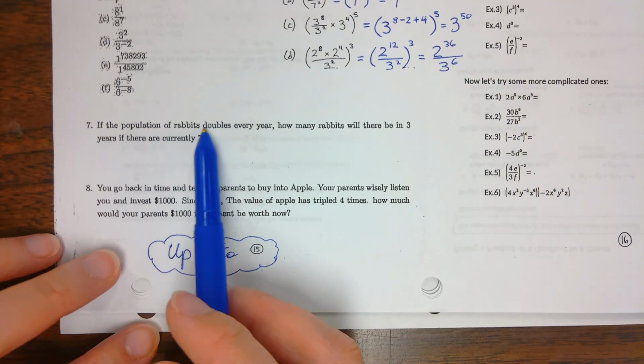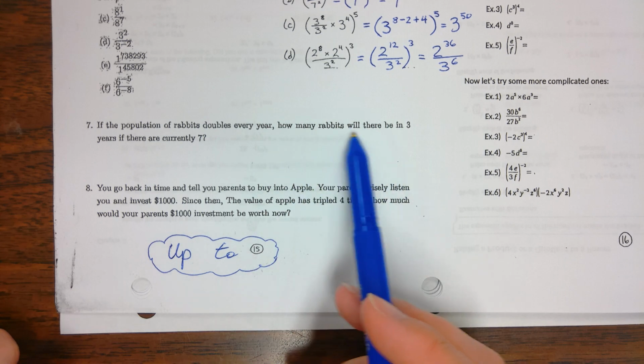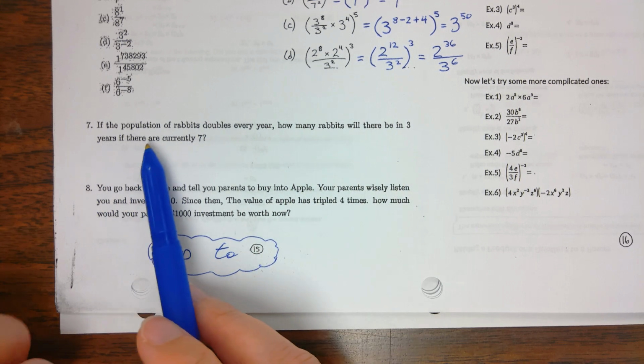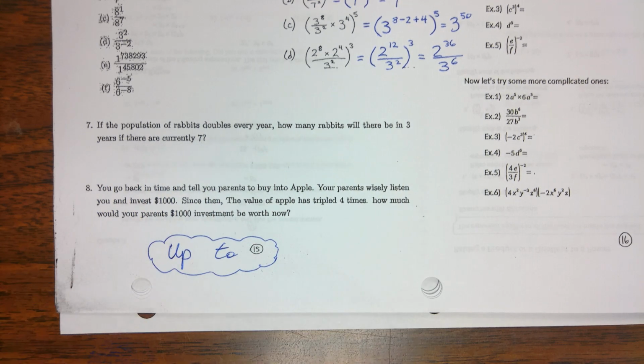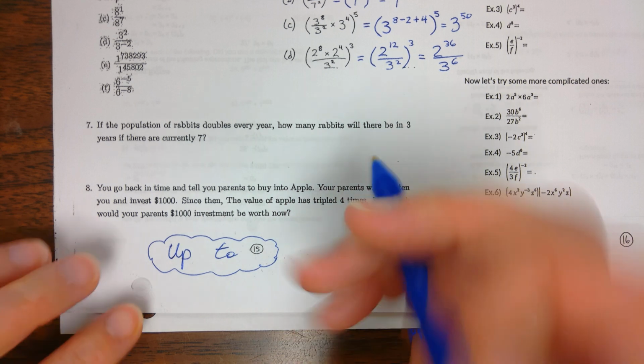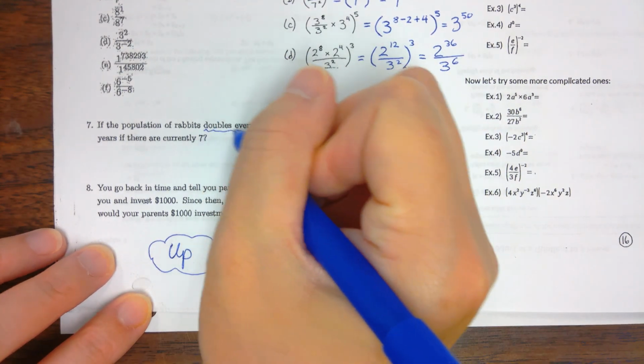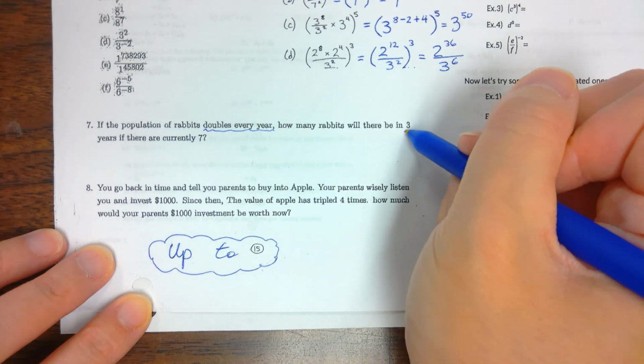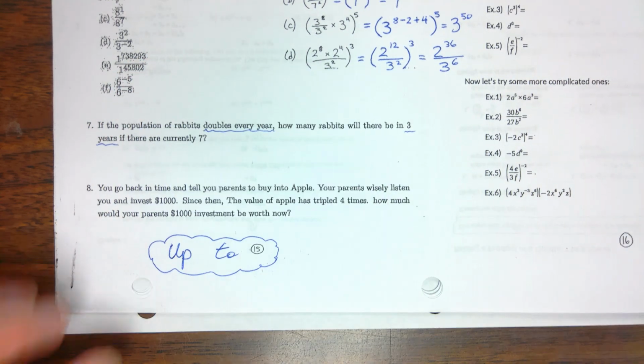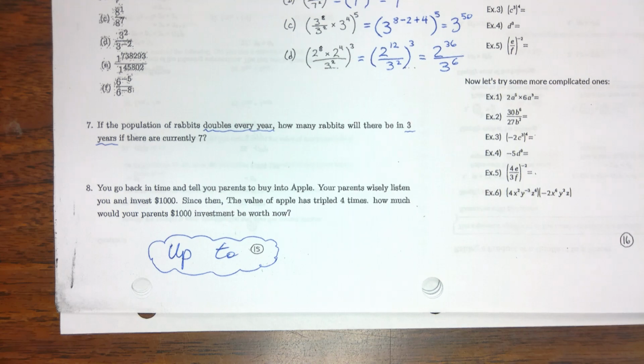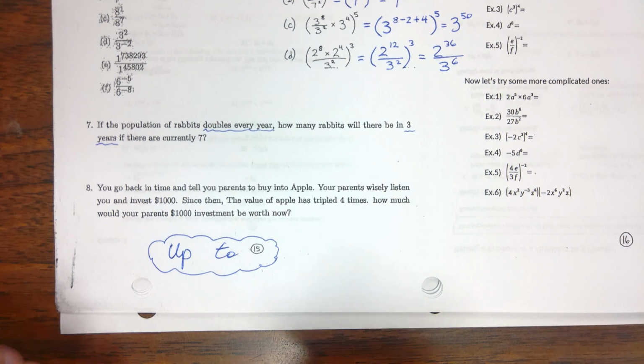If the population of rabbits doubles every year, how many rabbits will there be in 3 years if there's currently 7? Okay, so anybody? Doubles every year for 3 years. So what does that mean? Grace? 2 to the power of 3, right?